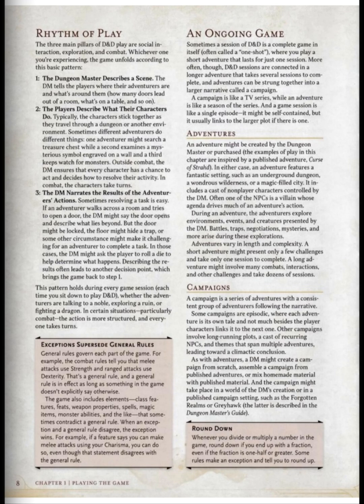Campaigns. A campaign is a series of adventures with a consistent group of adventurers following the narrative. Some campaigns are episodic, where each adventure is its own tale and not much besides the player characters links it to the next one. Other campaigns involve long-running plots, a cast of recurring NPCs, and themes that span multiple adventures, leading towards a climactic conclusion.